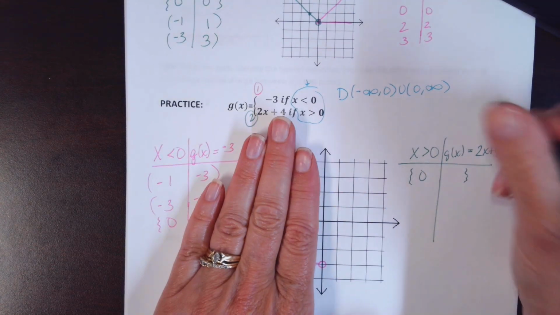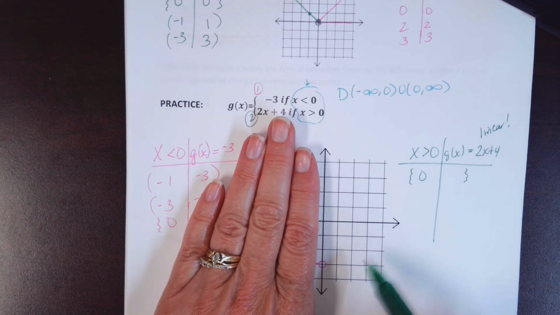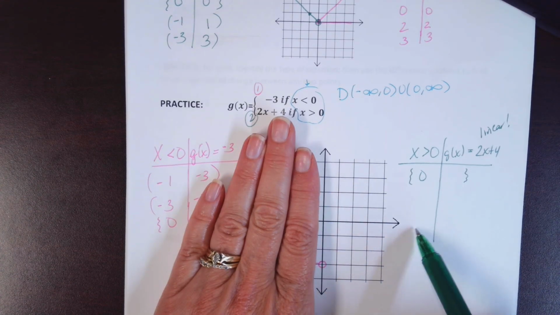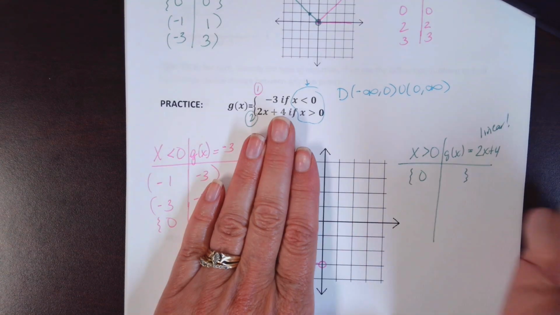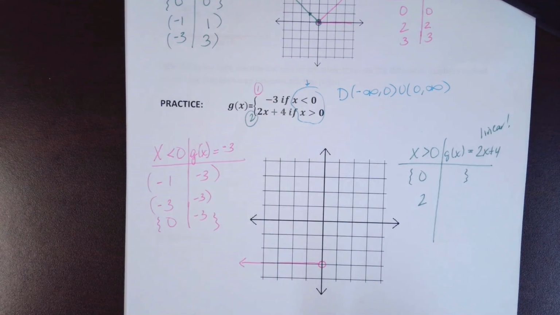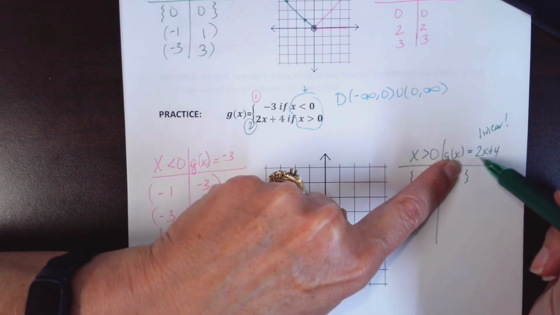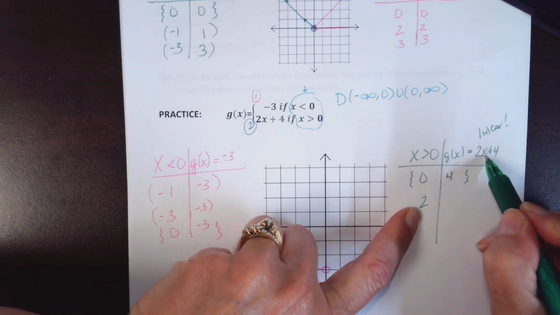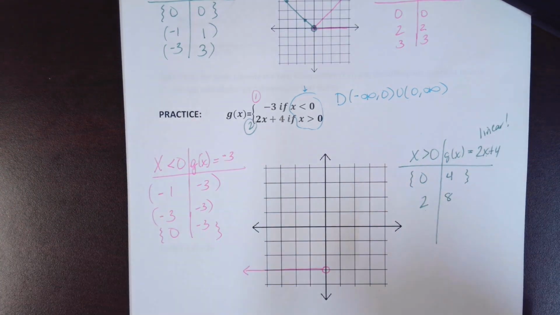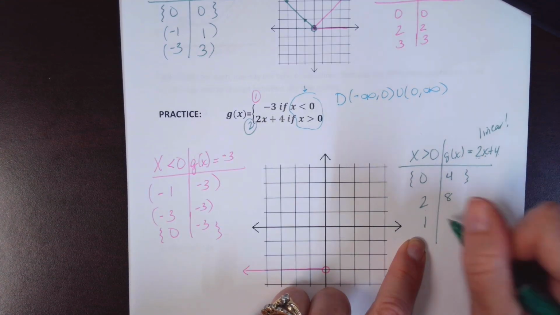Then I got to pick something greater than 0. I know this is going to be a straight line. It's going to be linear, so I really only need one point to connect. It doesn't matter. I could put 10 or 100 or 1,000 if I wanted to, but let's pick something easy to graph. Let's just pick 2. Okay, if I plug in 0 for x, 2 times 0 is 0 plus 4. If I plug in 2, 2 times 2 is 4 plus 4 is 8. That may be kind of high. Let's go ahead and do 1 to make it a little easier. 2 times 1 is 2 plus 4 is 6.